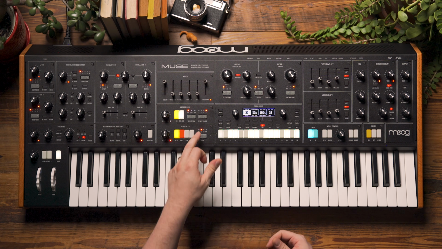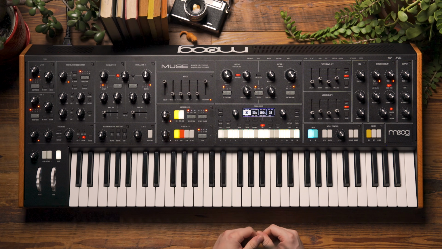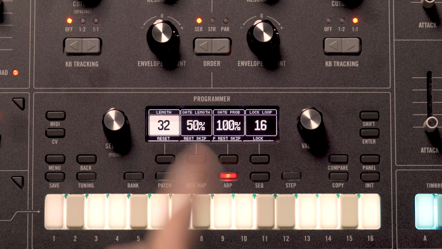Now at any time, if you want the arp to reset from step 1, we can just hit the reset button.